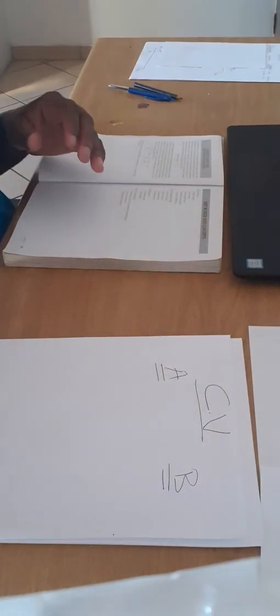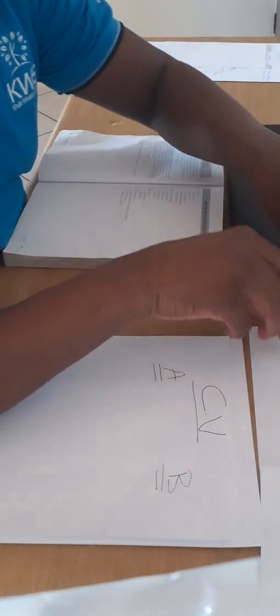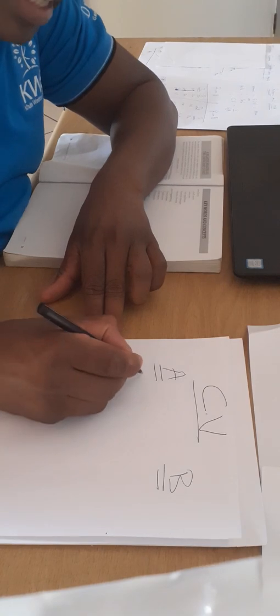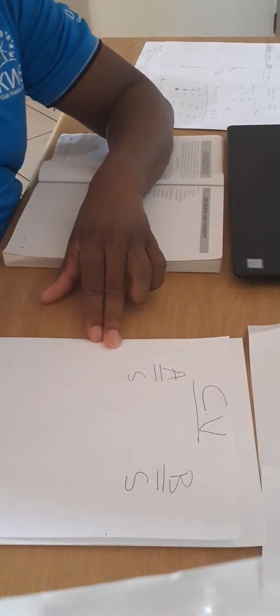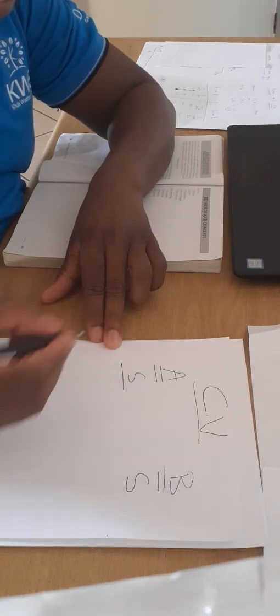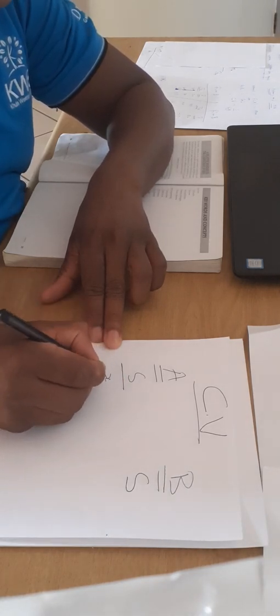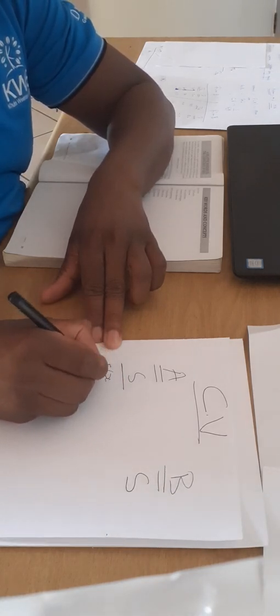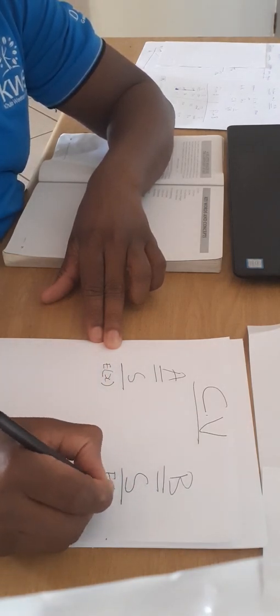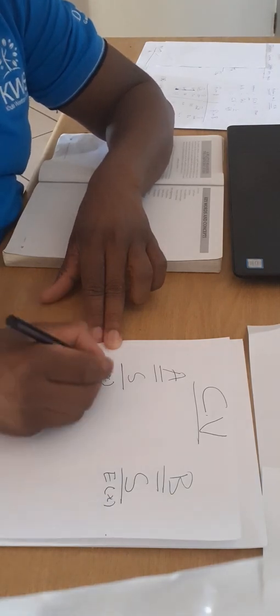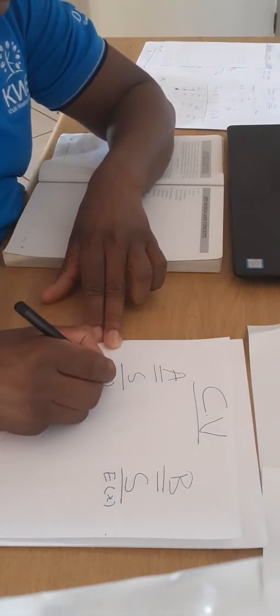Now, firm A, how do we work out the coefficient of variation? We say standard deviation, and then you divide by what? By the mean or the expected value. And then even here you divide by what? The mean or the expected value.